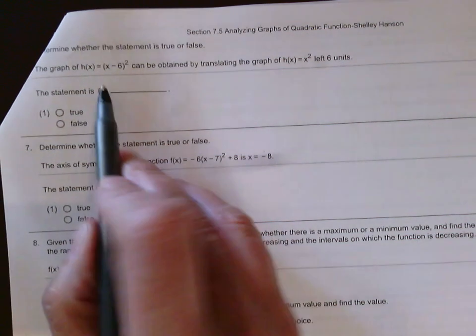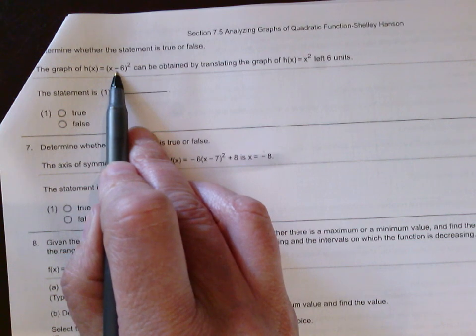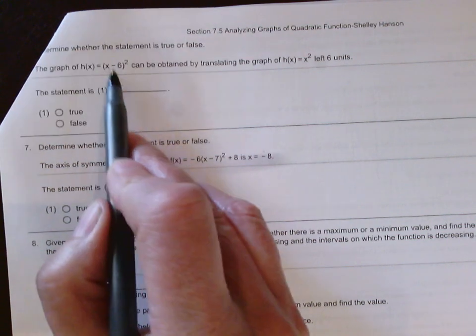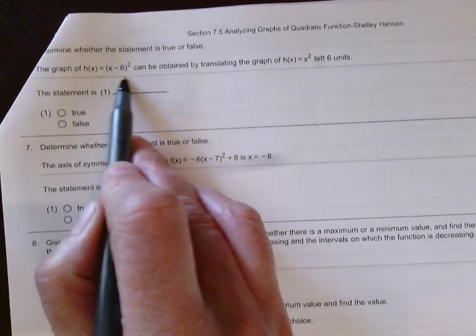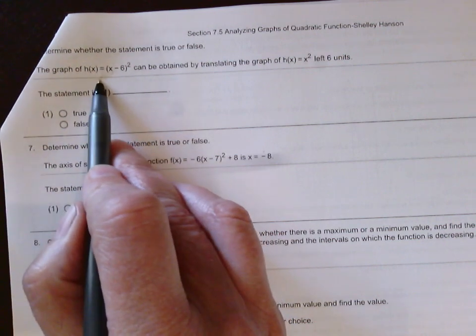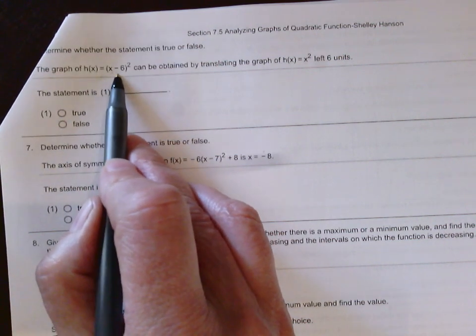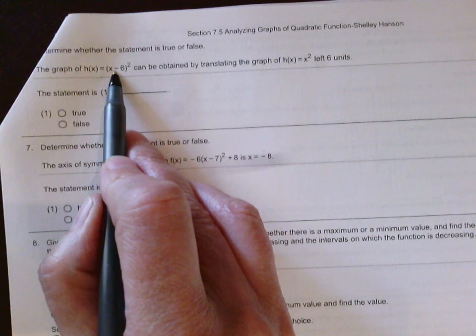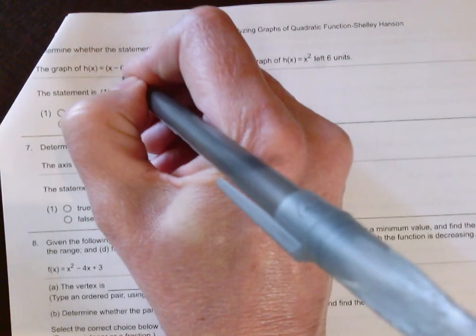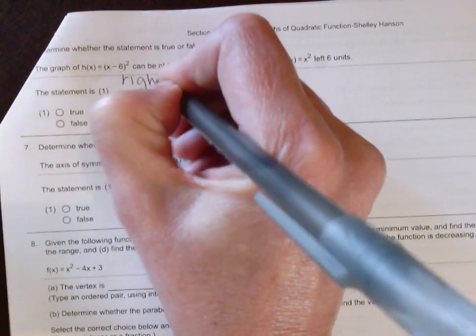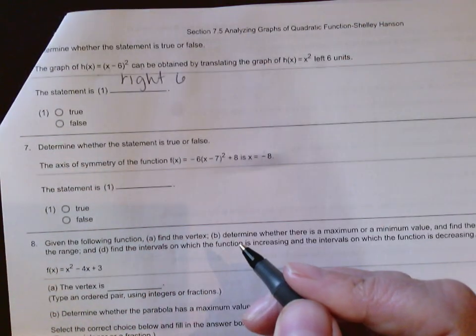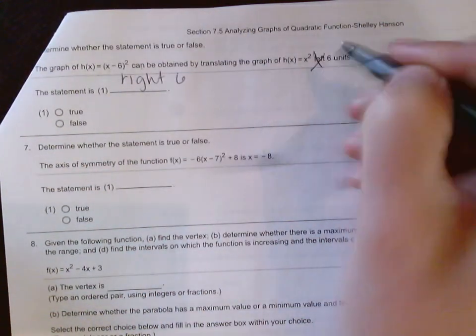Remember what inside numbers did. Inside numbers move the graph left and right, but it goes opposite the sign, right? So this -6 actually moves it to the right 6 units, not left, which means that's false.